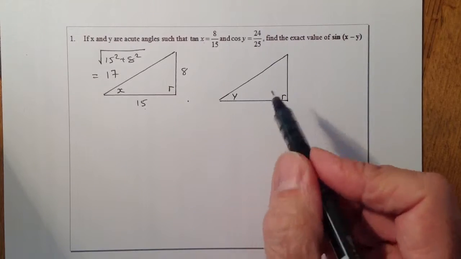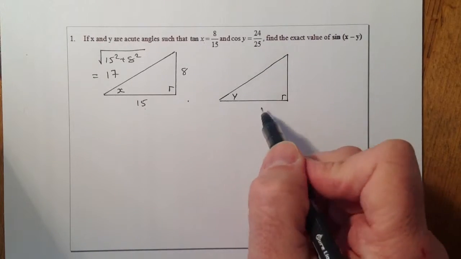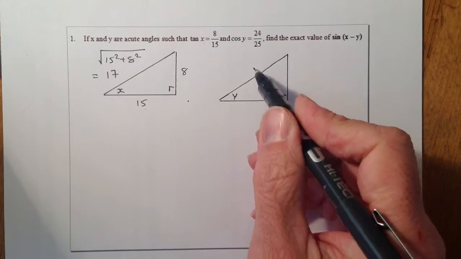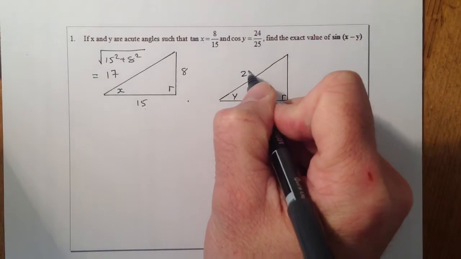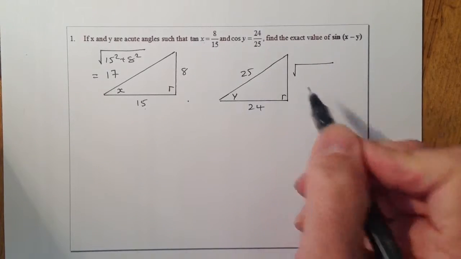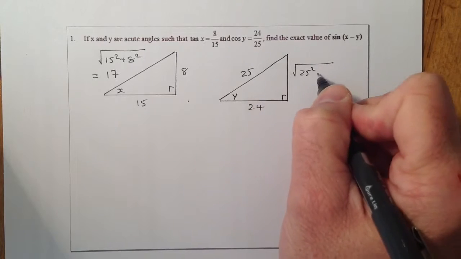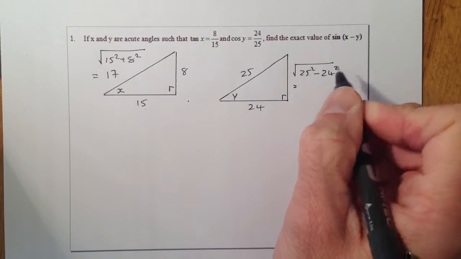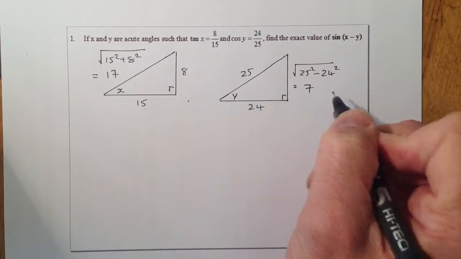If I look at this one here, I've got cosine y is 24 over 25. So the cosine is going to be this side here divided by that side there, the adjacent divided by the hypotenuse. So we'll go for 24 here, 25 there, and again we'll do Pythagoras to work out the missing side. It's a shorter side, so that should be 25 squared, the hypotenuse, subtracting the other side squared. From there I should get the square root of 49, and that gives me 7.